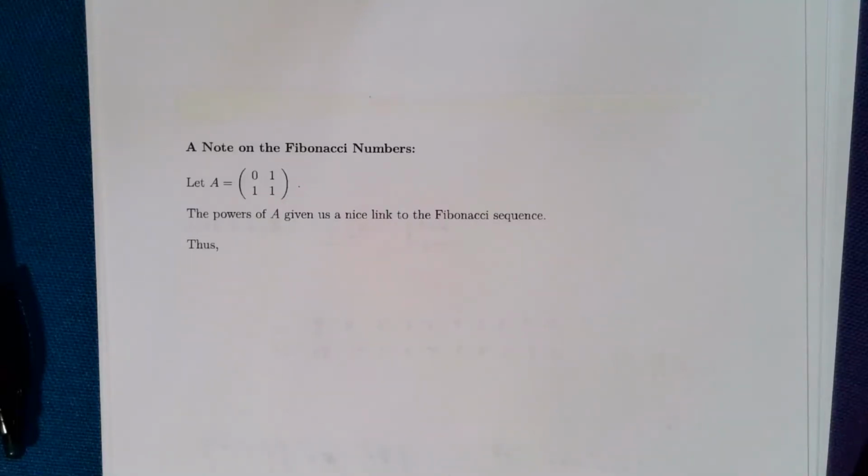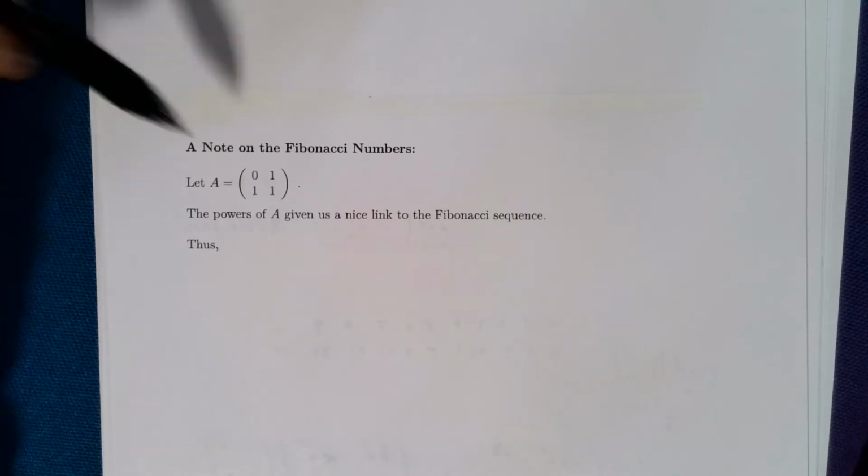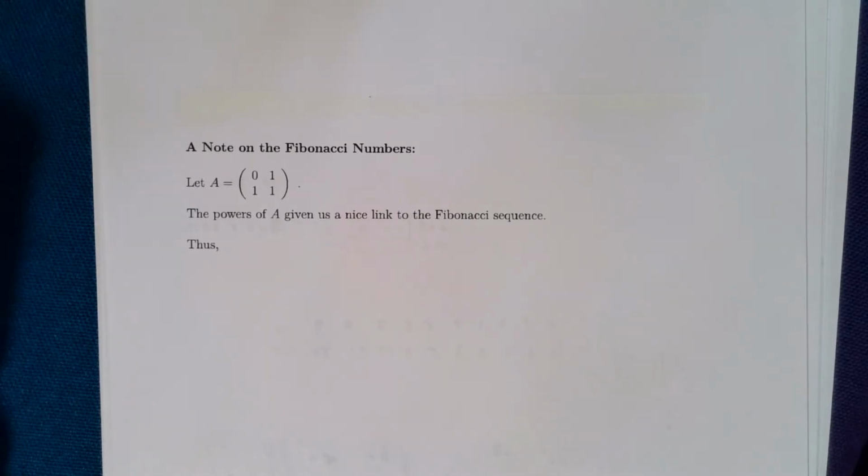Well, hello again. Welcome to our journey into linear algebra. I thought we'd finish off this section on Cayley-Hamilton with just a little note on the Fibonacci numbers, to show some nice connections between matrices and Fibonacci numbers. This is not really so much to do with Cayley-Hamilton, but I thought I'd just tuck it in here because it's quite a nice little piece of mathematics.